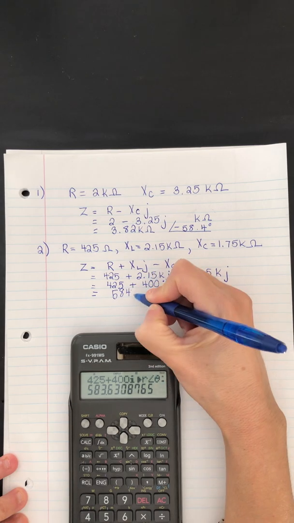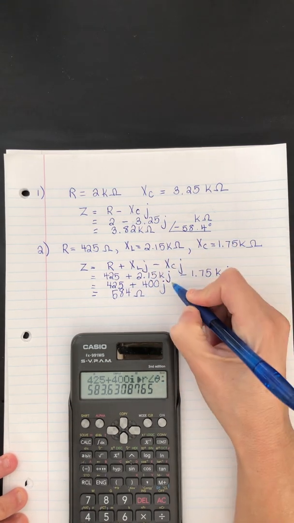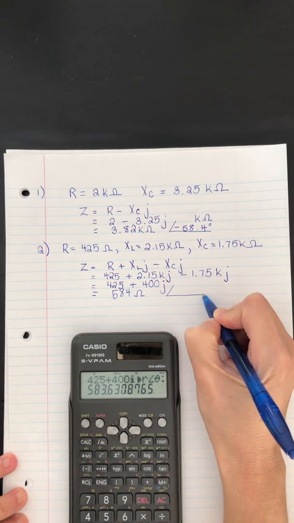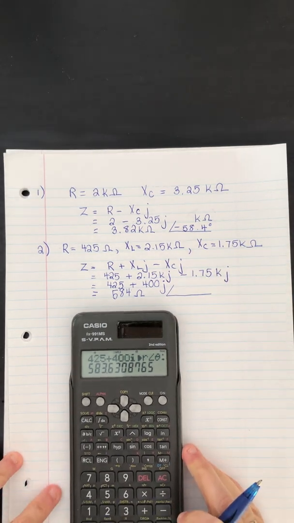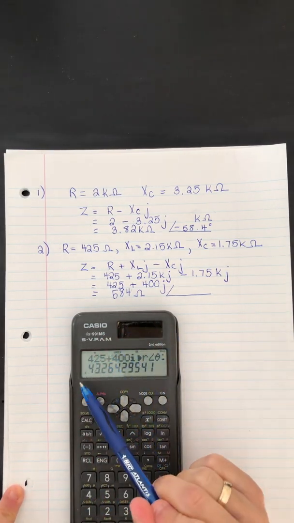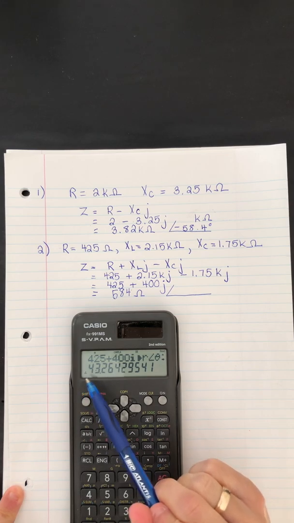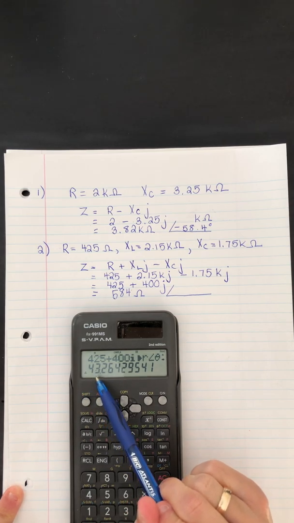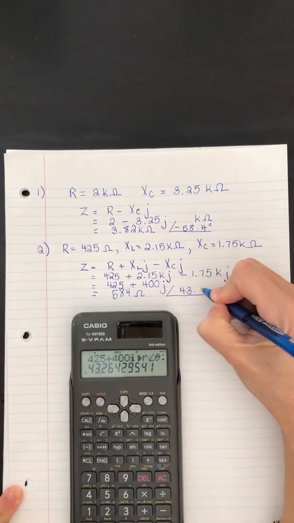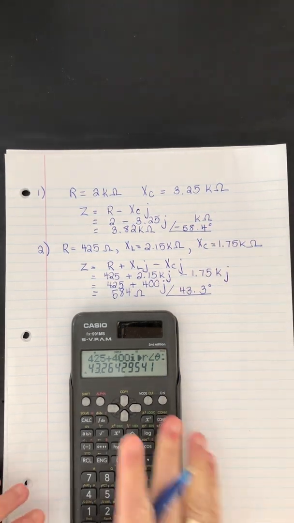Here's where I put the unit, which is ohms. Then would be the angle symbol. And to get the angle, it's just shift equals, like that. So here's the angle symbol. It's a positive angle. 43.3 degrees would be correct to 3 significant digits.